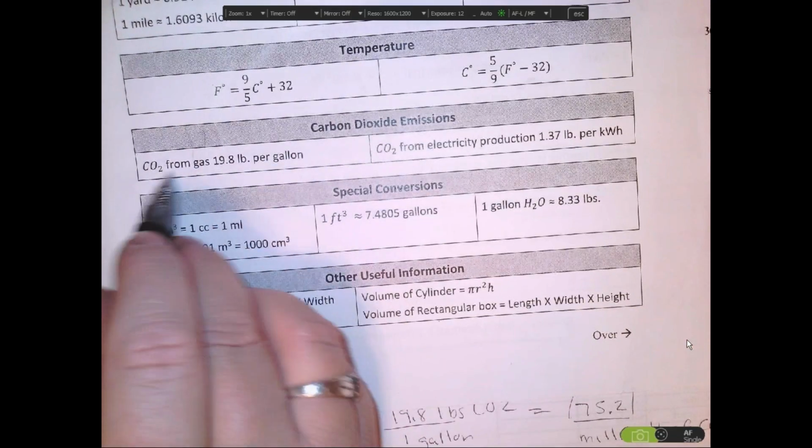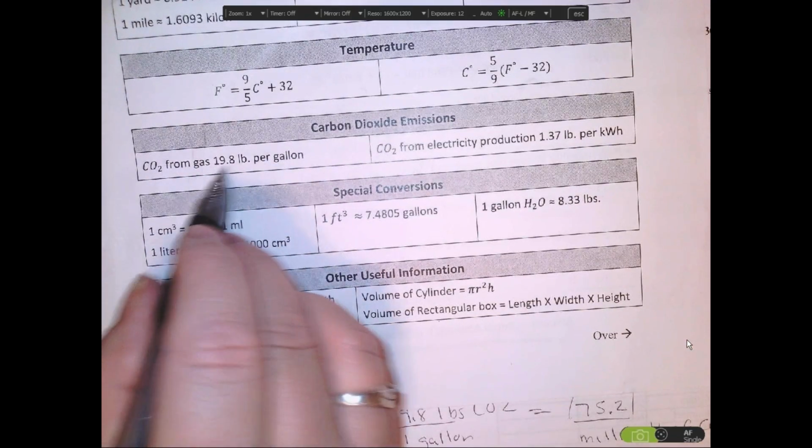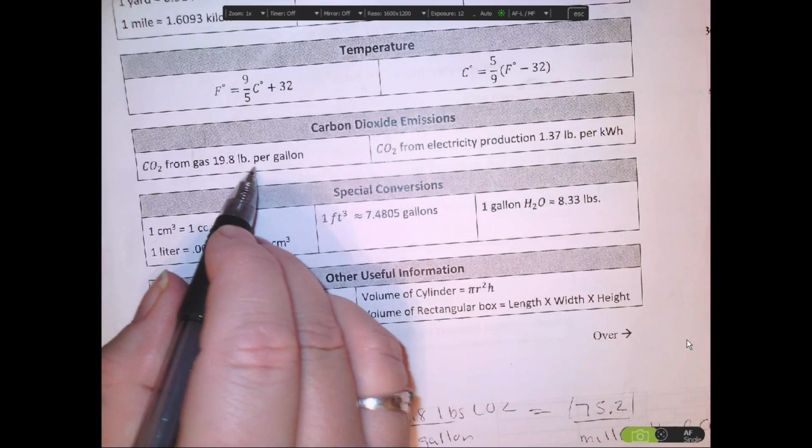Right here it says CO2 from gas, 19.8 pounds per gallon.